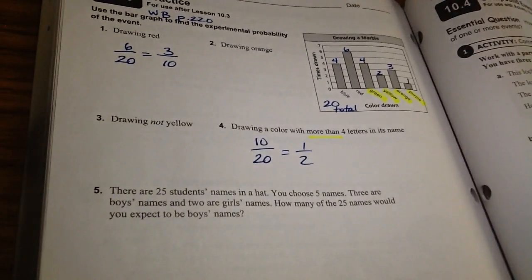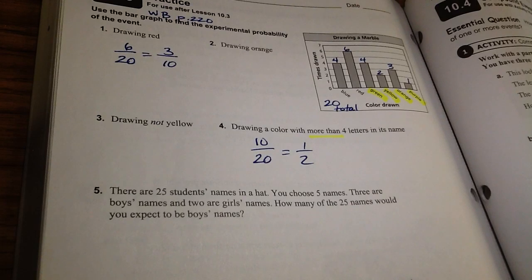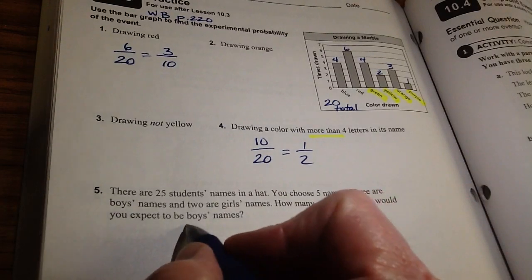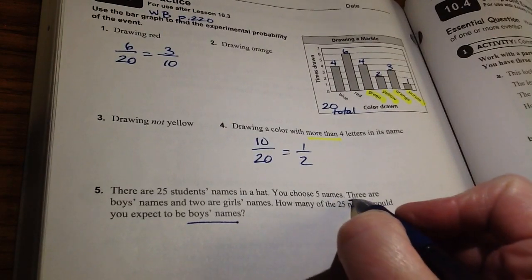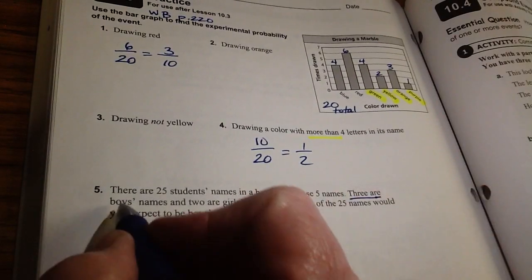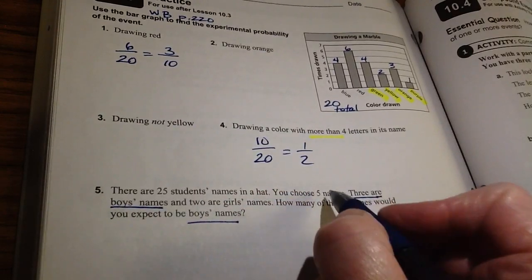Number 5, there are 25 students' names in a hat. You choose 5 names. 3 are boys' names and 2 are girls' names. How many of the 25 names would you expect to be boys' names? Okay, so boys' names was 3 out of 5.